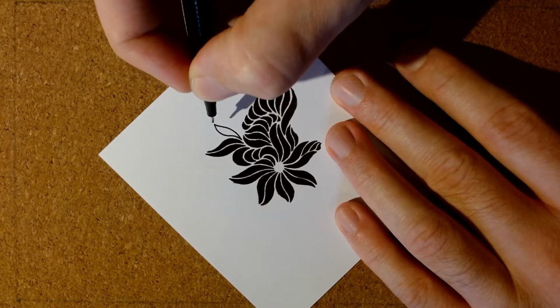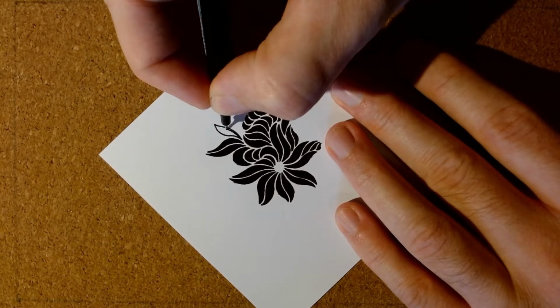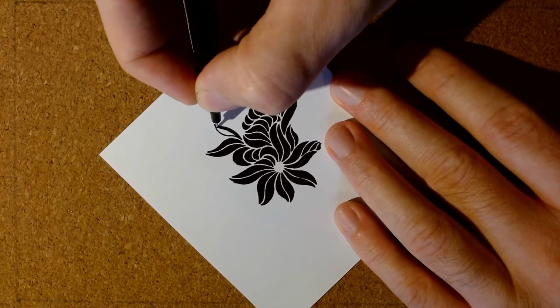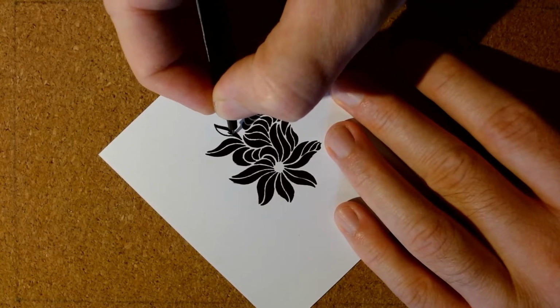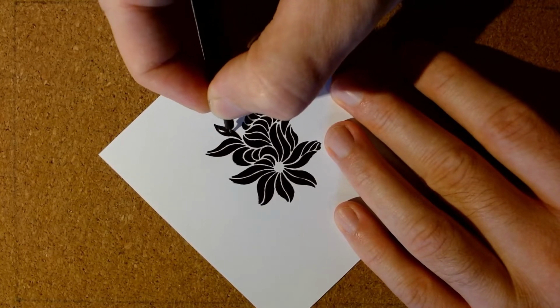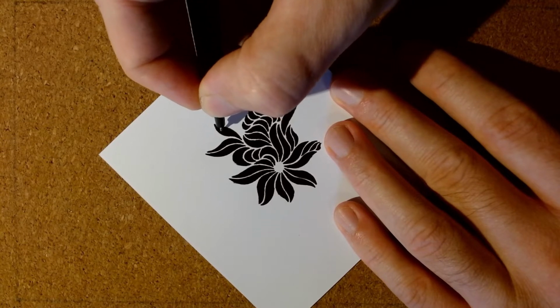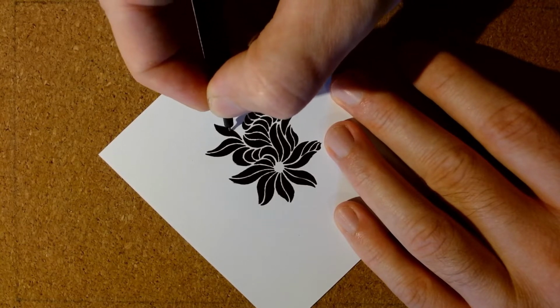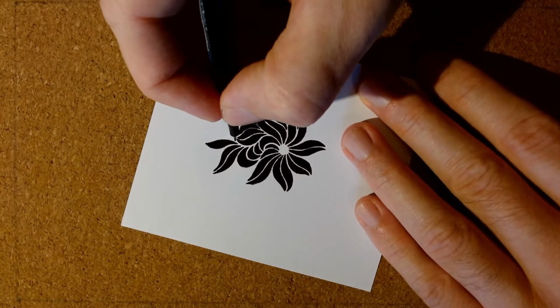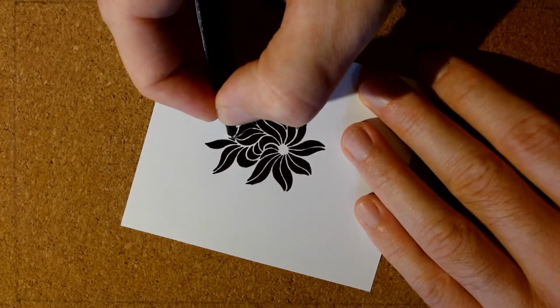Well, if it stays flowery in its general shape by the end, we can still call it just, I don't know, the alien lotus, or a dandelion from Mars or whatever. That's the worst part when you draw something like this.